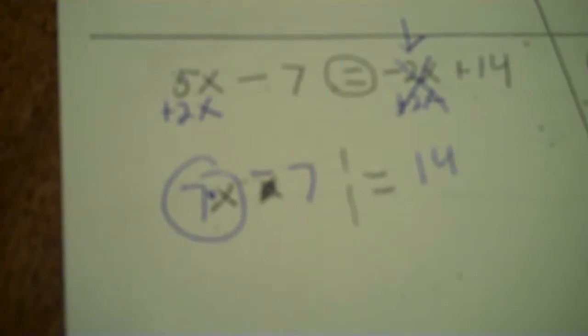So 5 plus 2 is 7, and then we have minus 7. I scribbled something out. And over here we have our 14. You don't need to put plus 14. It says plus 14, but just put the number 14, okay? Then you've got times and minus 7, so you need to plus 7. And you need to divide by 7. So plus 7, plus 7. 14 plus 7 is 21.